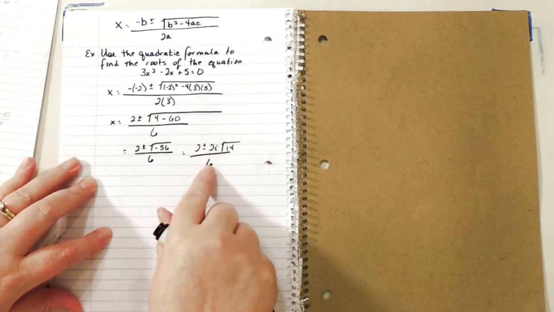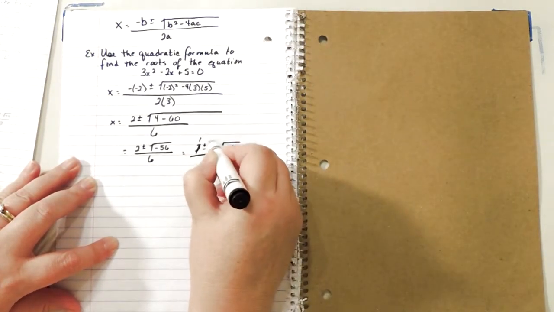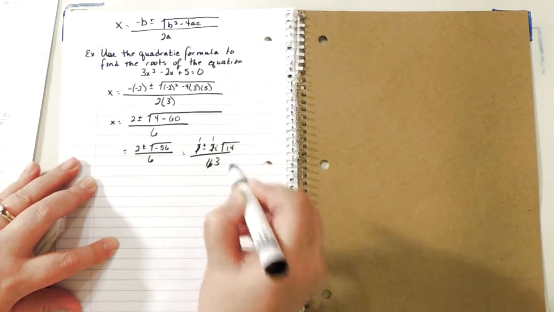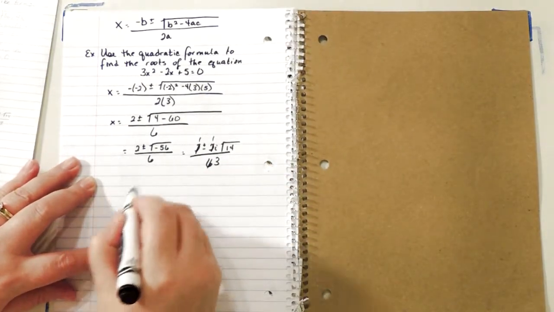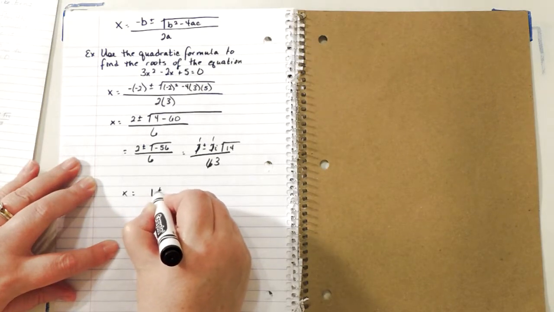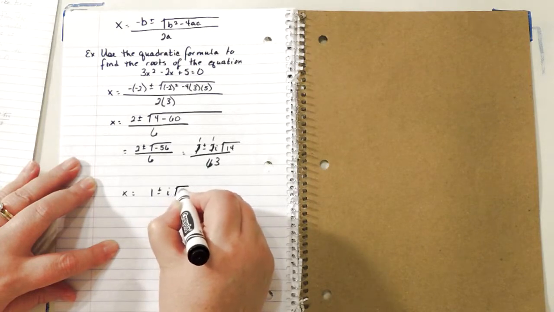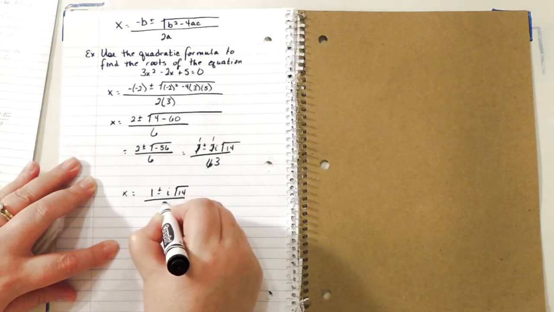Now we can divide the 2's out. So this becomes a 1, this becomes a 1, and this becomes a 3. So x equals 1 plus or minus i times the square root of 14 all over 3.